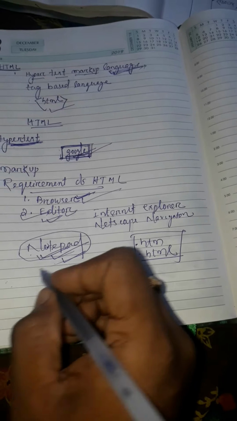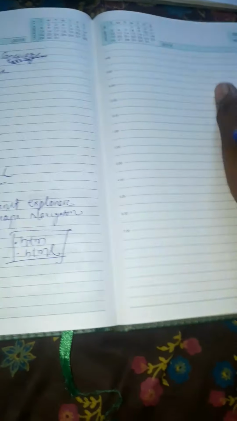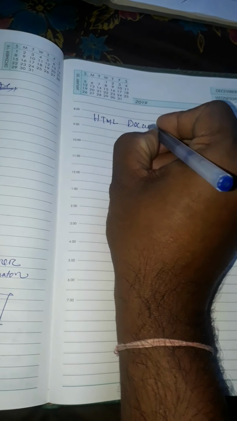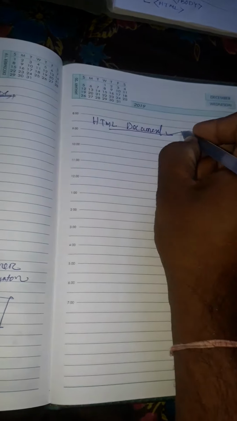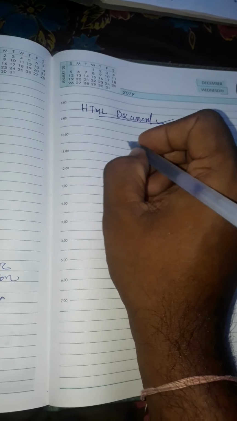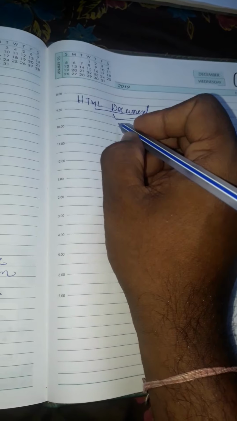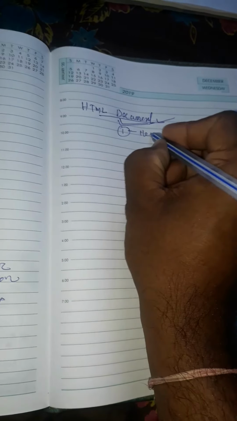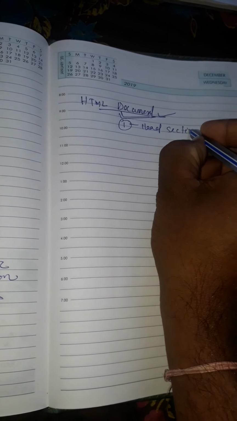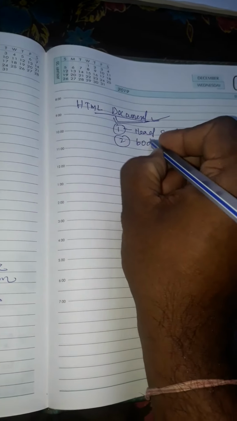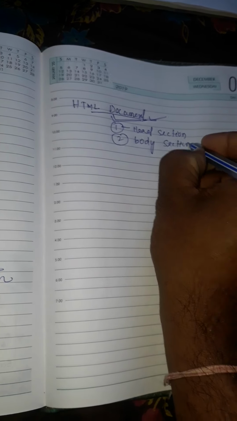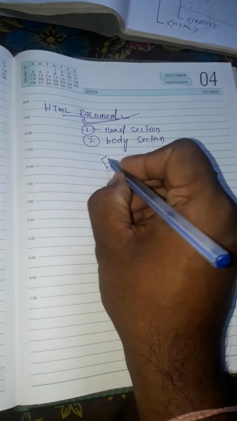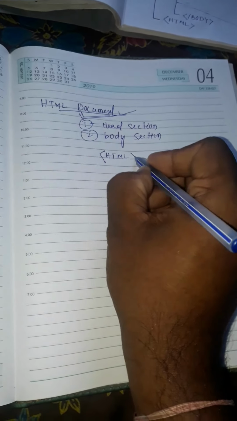Then the HTML document. The general structure of an HTML document has two sections. One is the head section, another is the body section. Then I am going to draw the HTML document structure.